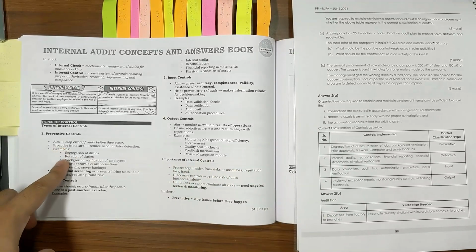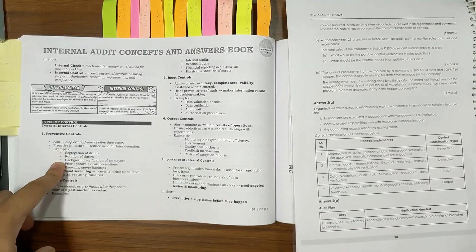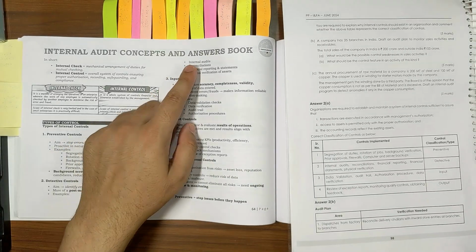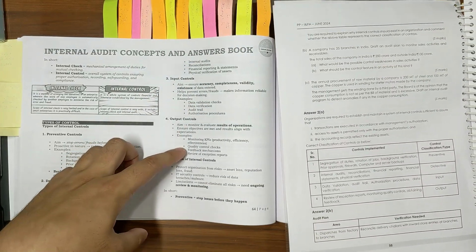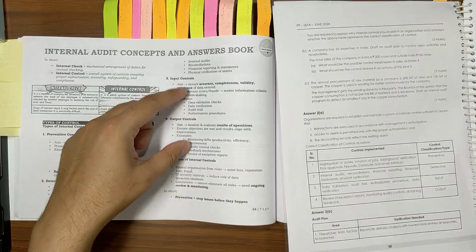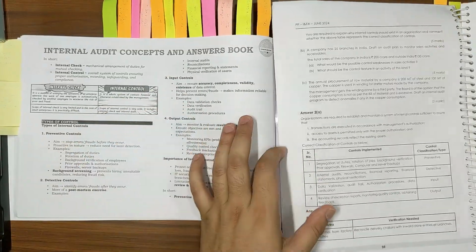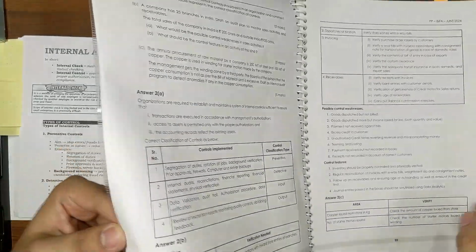So these all will come under your preventive controls, and these all will come under your detective controls. These all will come under your input controls. These all will come under your output controls. So this is how you can reshuffle these controls. Okay. So this was a question of reshuffle.